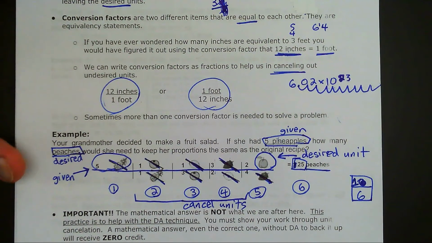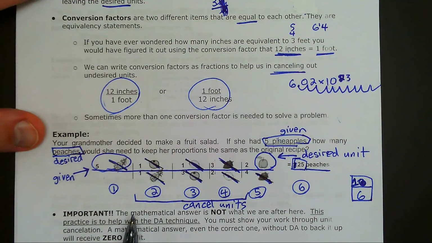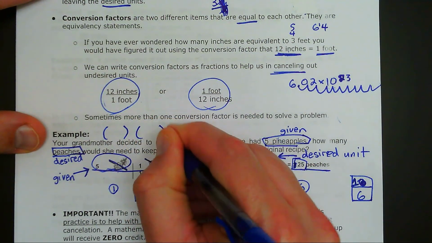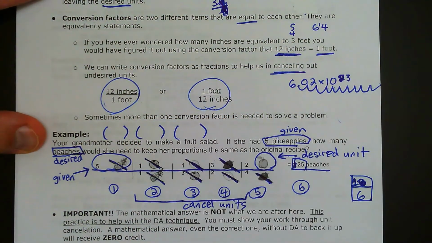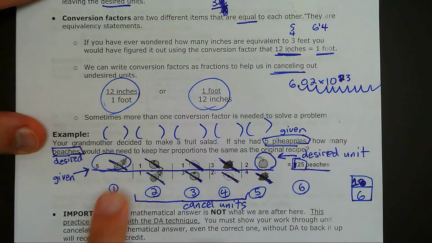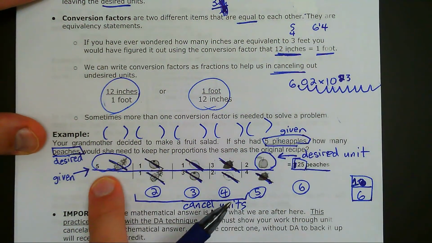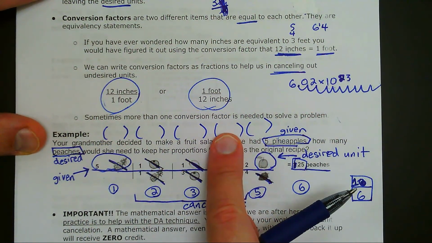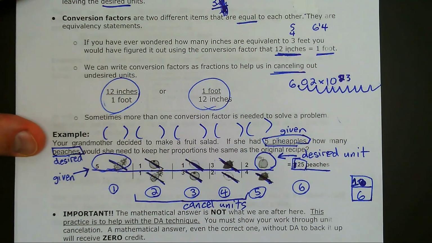Well, if you take your calculators and you set parentheses for every bracket there is, you're going to have a set of parentheses. So 1, 2, 3, 4, 5 sets of parentheses. And it's really simple.